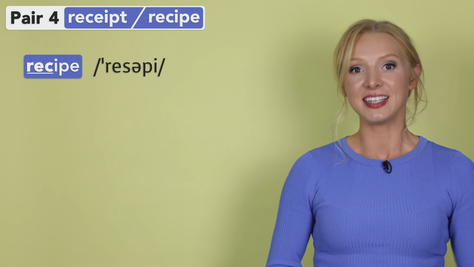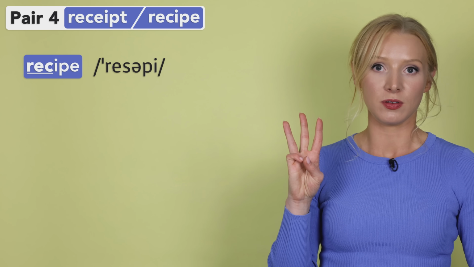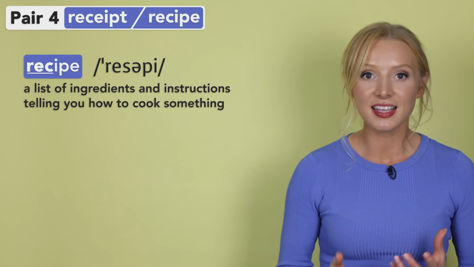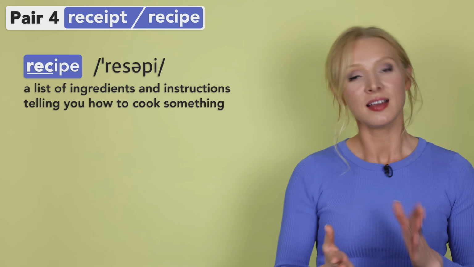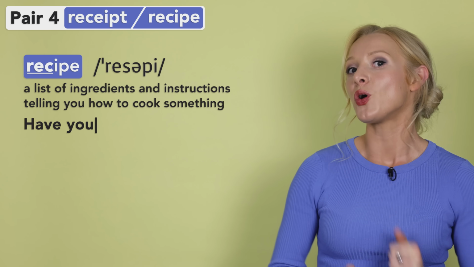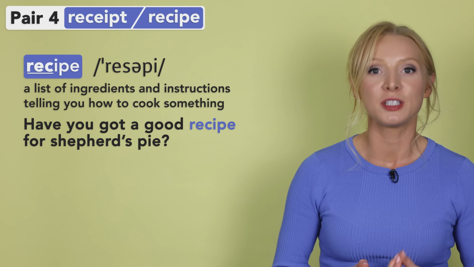Recipe, on the other hand, has 3 syllables. Receipt 2, recipe 3. We stress the first one, and the second is a schwa. Recipe. Recipe. I know it's tempting to say receipt, but it's recipe. It's a list of ingredients and instructions telling you how to cook something. For example, have you got a good recipe for shepherd's pie?